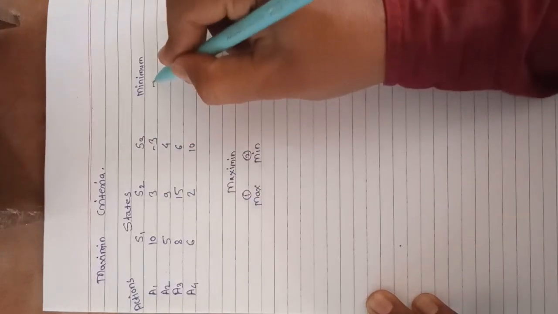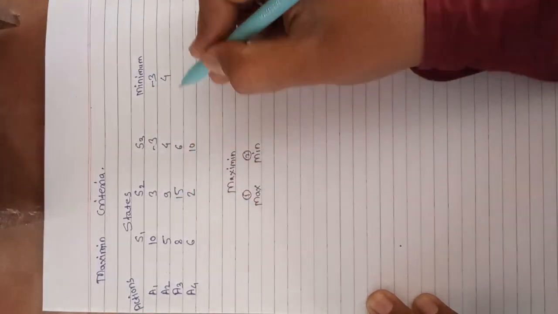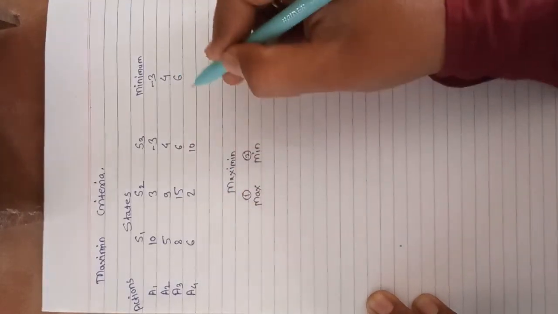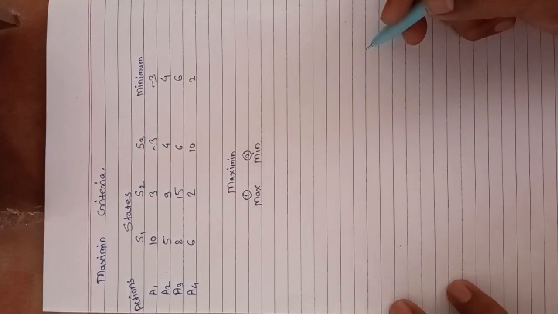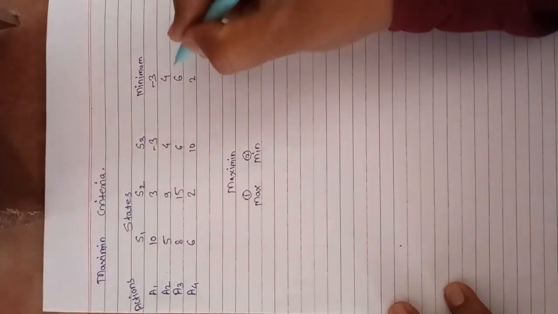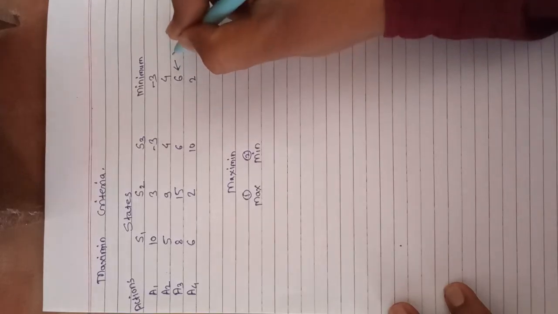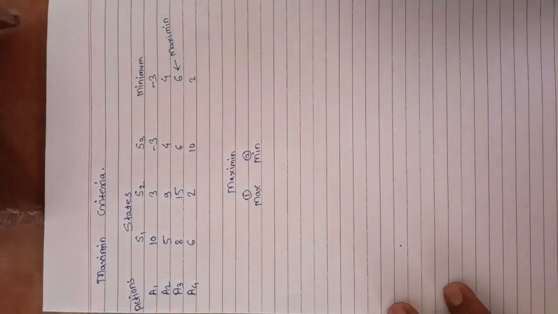First there is -3, second there is 4, third there is 6, fourth there is 2. From these minimums we are going to take the maximum, that is 6. We call this maximin. According to maximin criteria, A3 strategy is the optimal strategy.